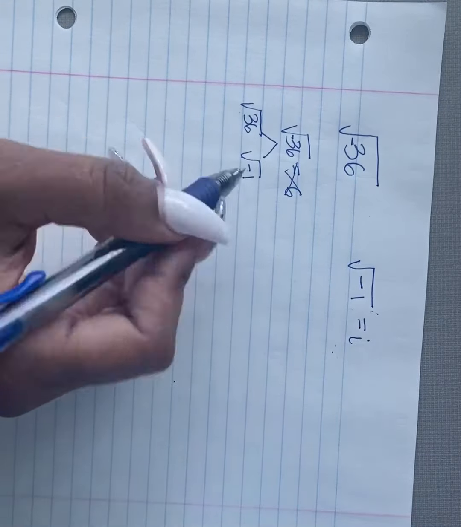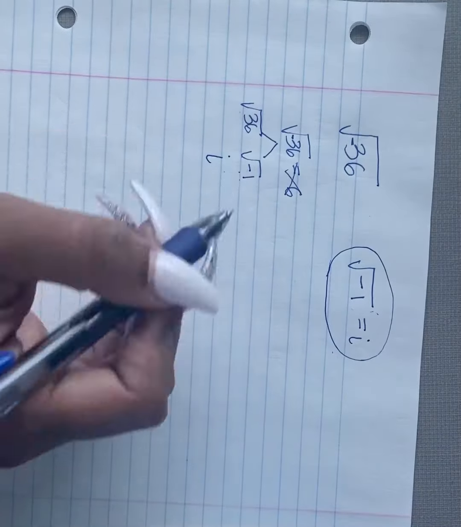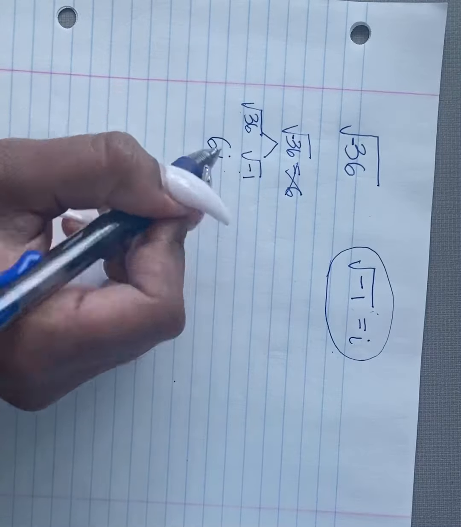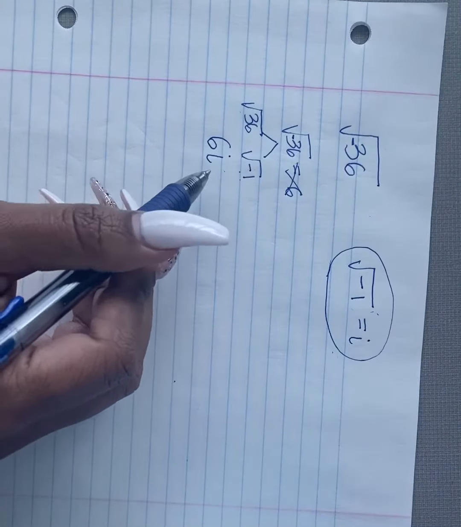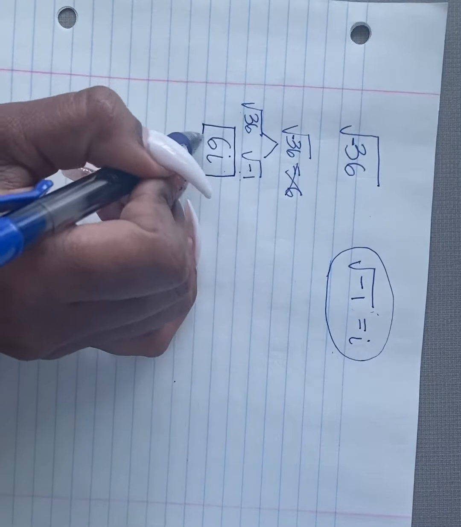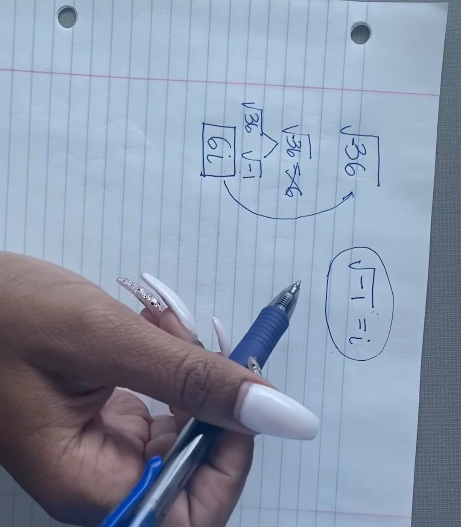And so this -1, like we saw here, can be represented using i. And then we know the square root of 36 is 6. And so you're left with 6i. Okay, so this is the simplified version of the square root of -36.